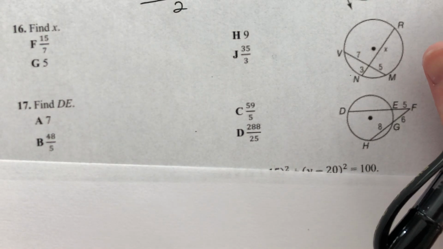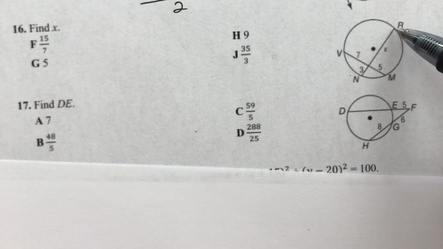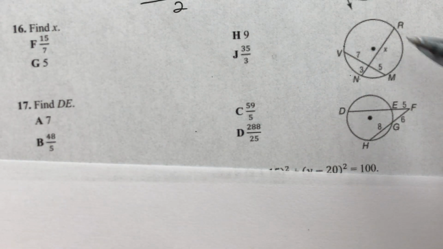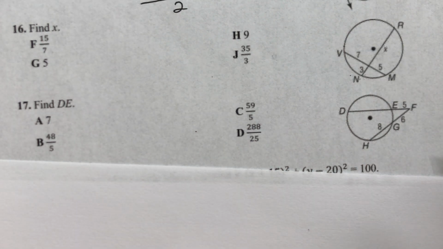All right, number 16, find X. So in this one, remember, when we have two chords that intersect inside a circle, we can multiply the two segments together, and the product should be the same for both chords. So 3 times X should equal 7 times 5.